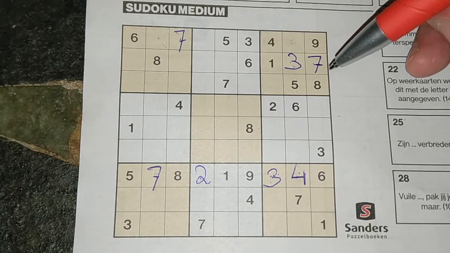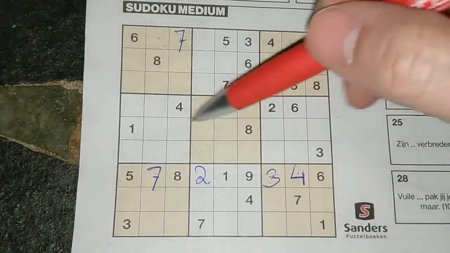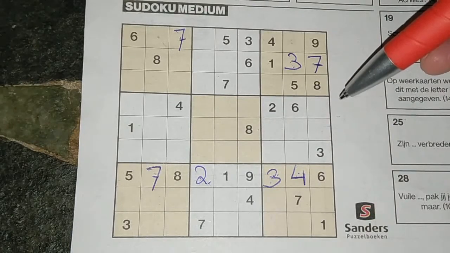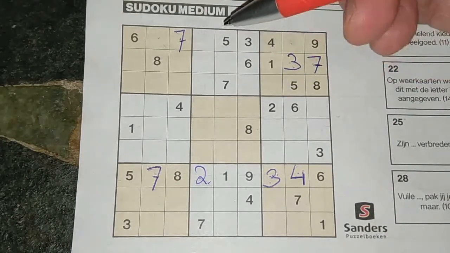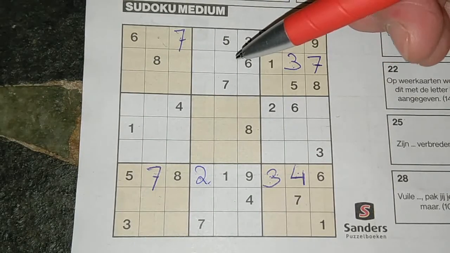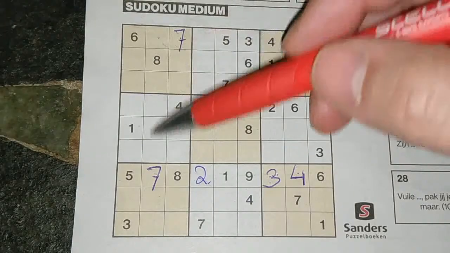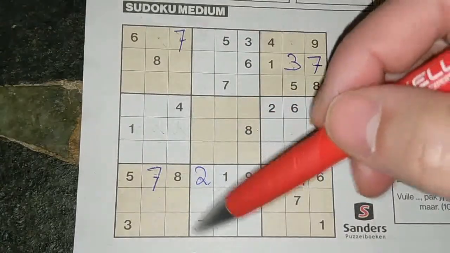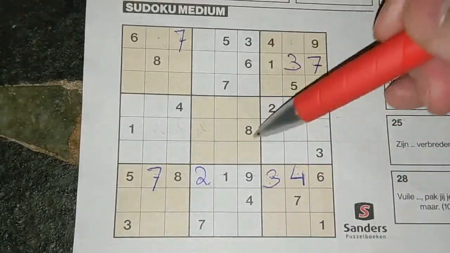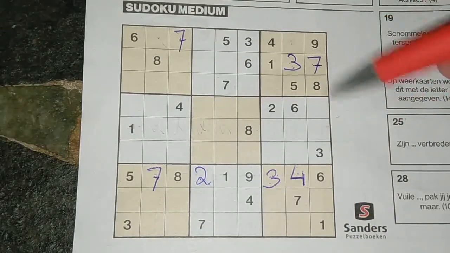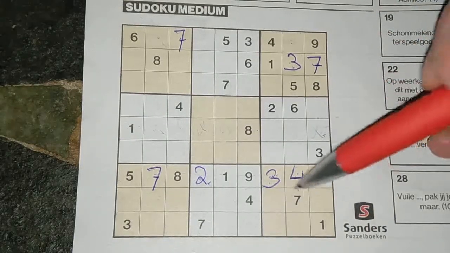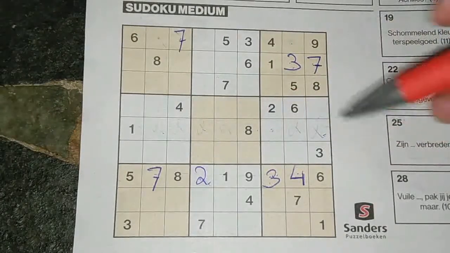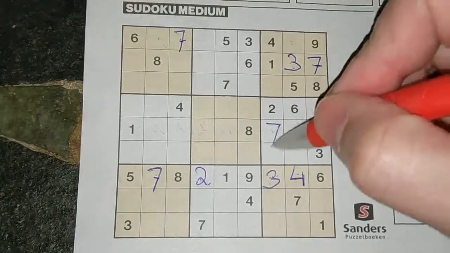Then in the middle row, 1, 2, 3, 4, 5, 6, 7 missing numbers, but one of the 7 missing numbers is a 7. So let's see, we have a 7 here, no 7 there. We have a 7 in the last column, so no 7 here. We have a 7 there, no 7 there. Only place for the 7 in this middle row is here.